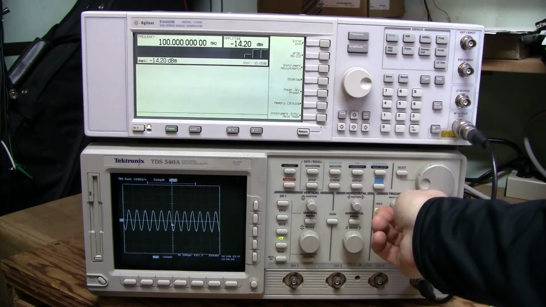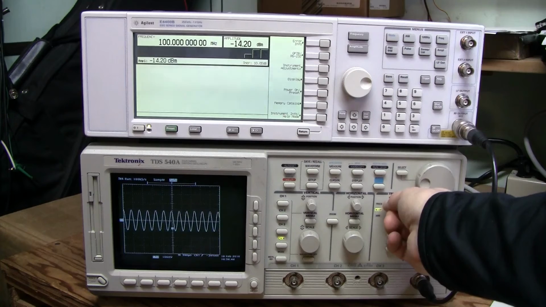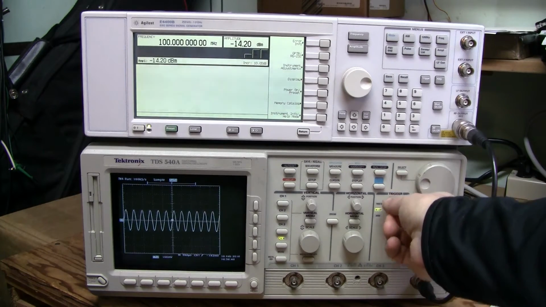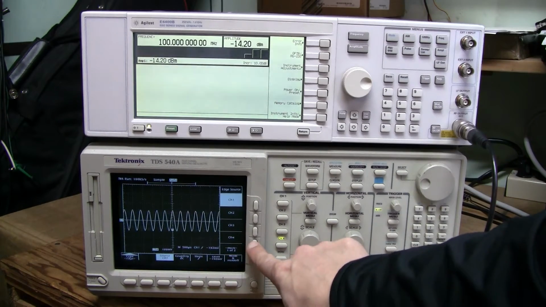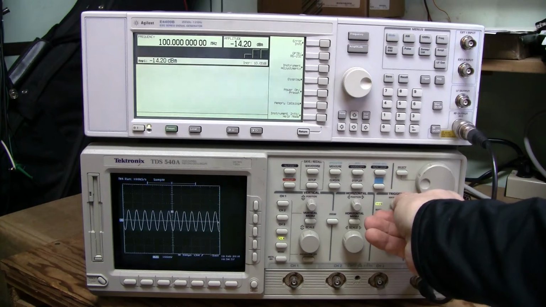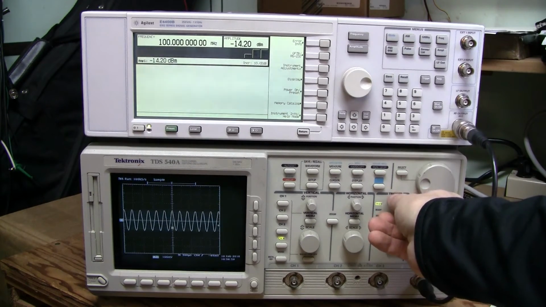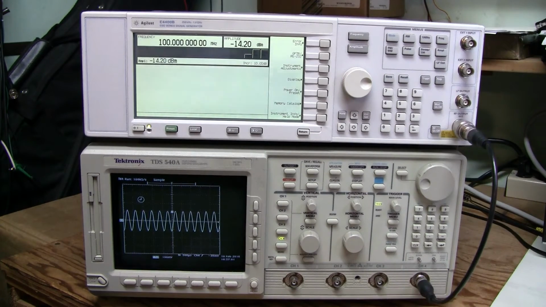Where is my trigger? Oh, trigger is on channel 1. Okay. This must be aliasing. Oh, there you go.